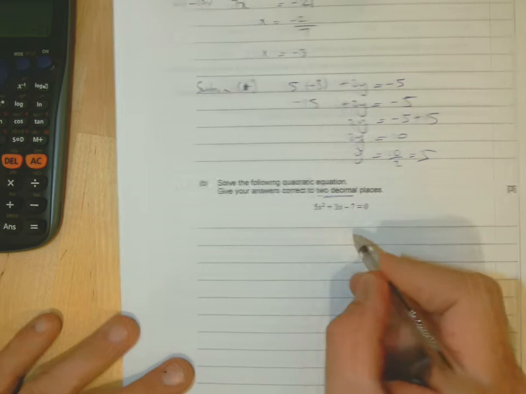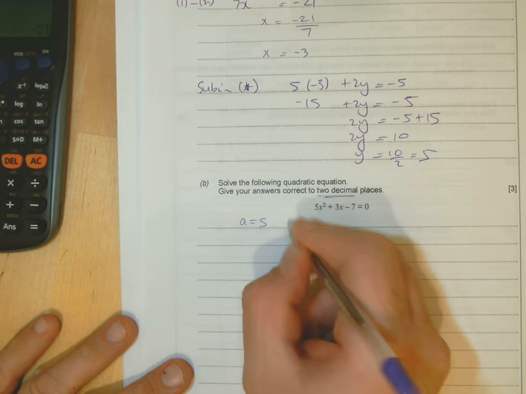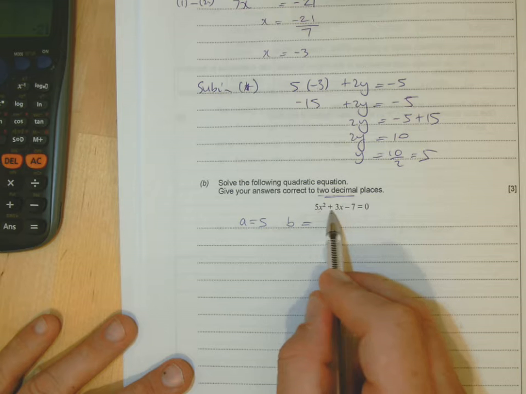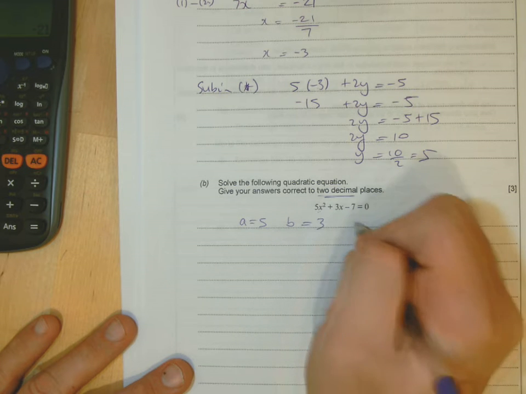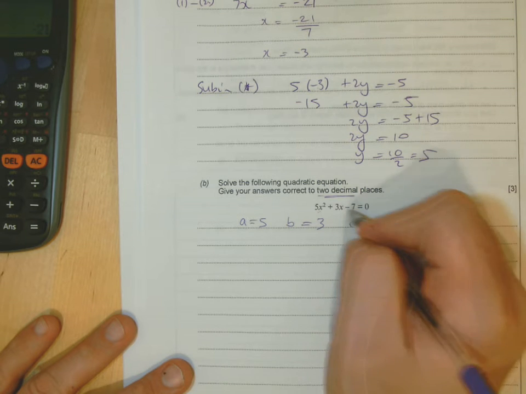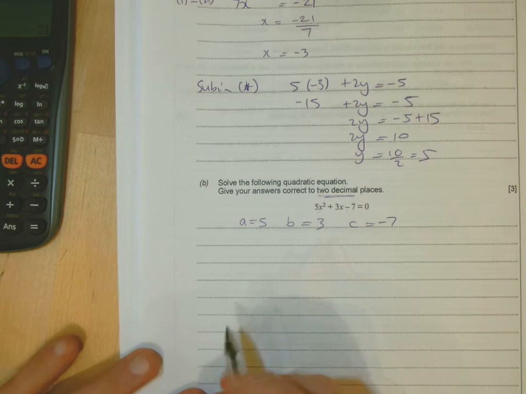What you need to recognize, of course, is a is equal to that number there in front of the x squared. So a will equal 5. Write this down to start with, right? A is equal to 5. B is equal to the number in front of the x, which is plus 3. And c then is equal to the constant at the end, which is minus 7. Okay, look at the sign before them. Just make sure you've got the correct signs. So there you go, there's the formula there.